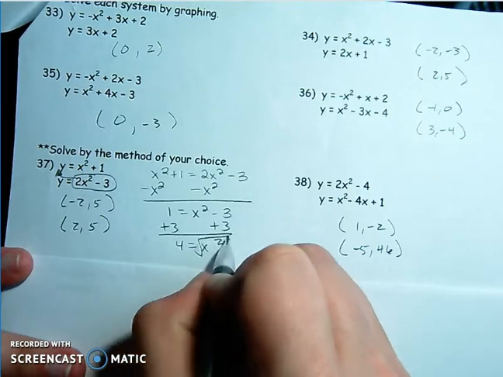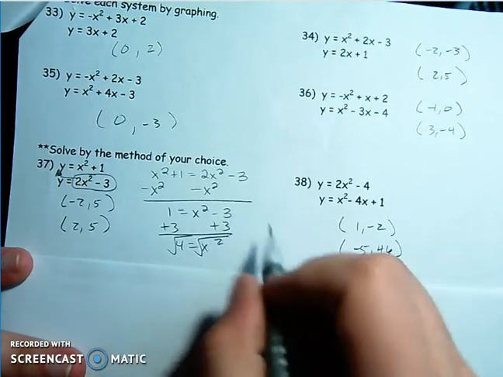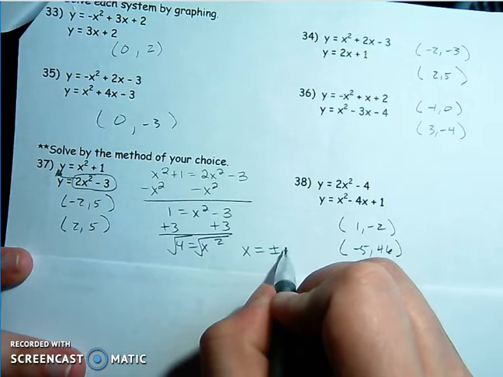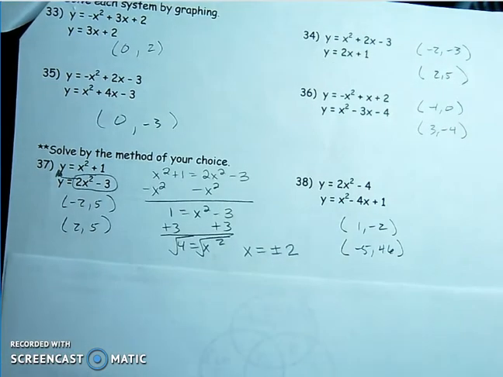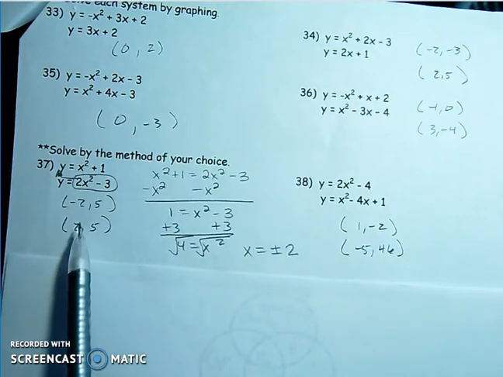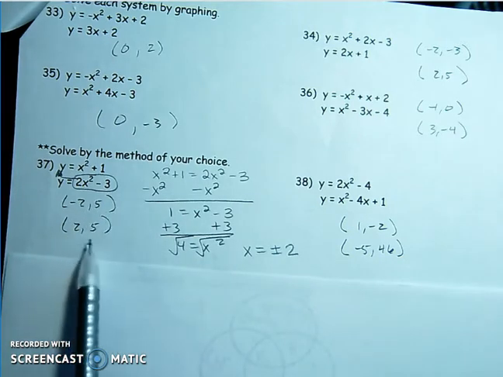To completely get x squared by itself, I take the square root. So that tells me x is plus or minus 2. When I plug in positive 2, I get a 5. When I plug in negative 2, I get a 5. So my two solutions are -2, 5, and 2, 5.